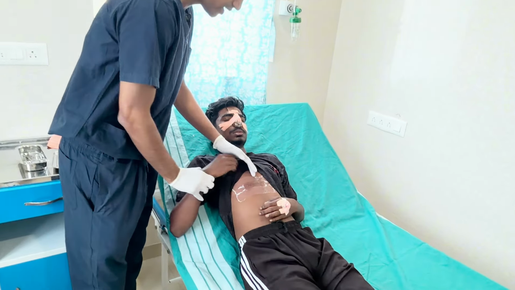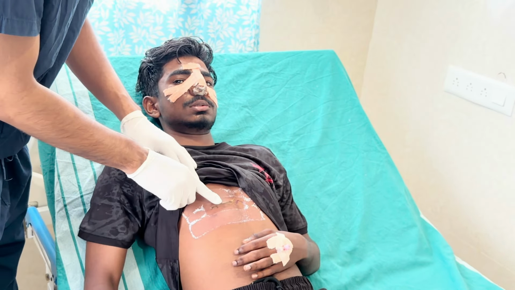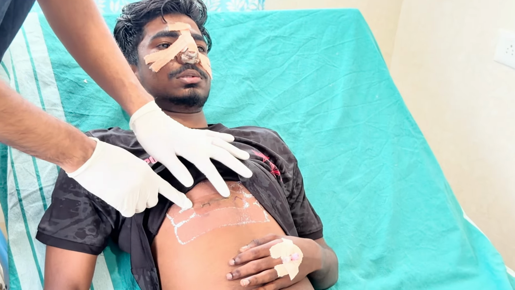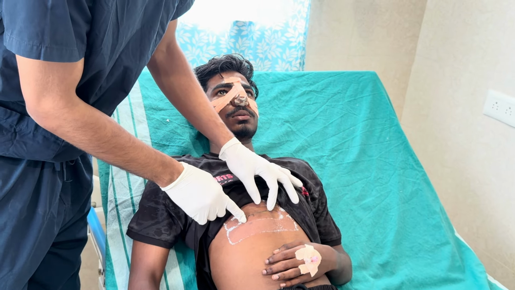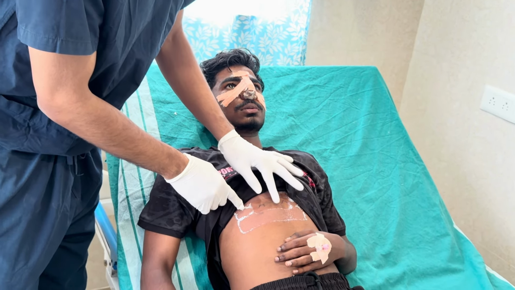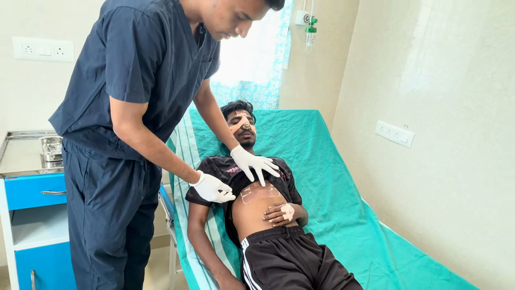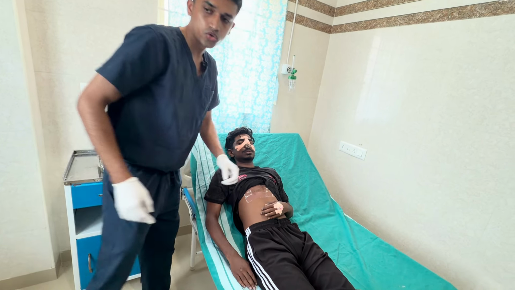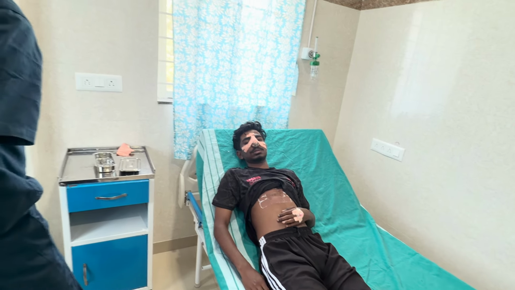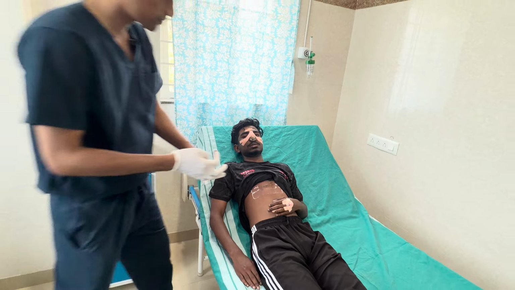This part, loose bit. So you can see that there is no stitch mark there. There will be stitches at the end, and it goes running below the skin. So this is a technique where the patient will have a better scar and no stitch marks like the usual technique that was practiced in the earlier years.